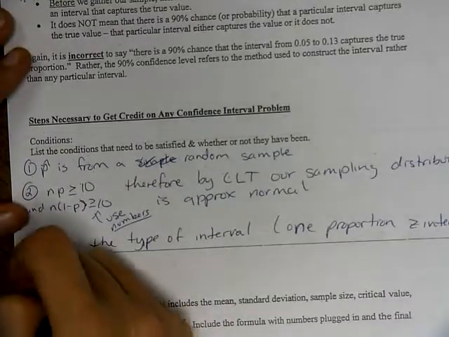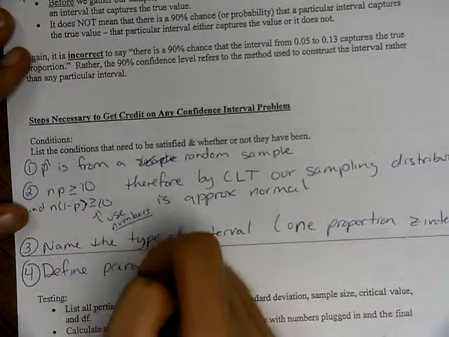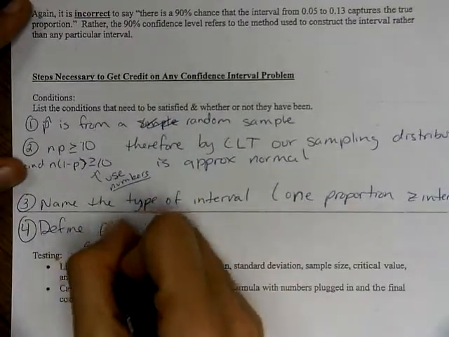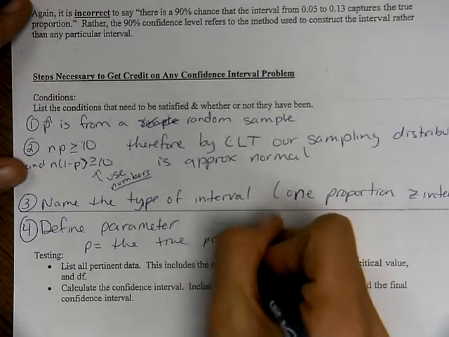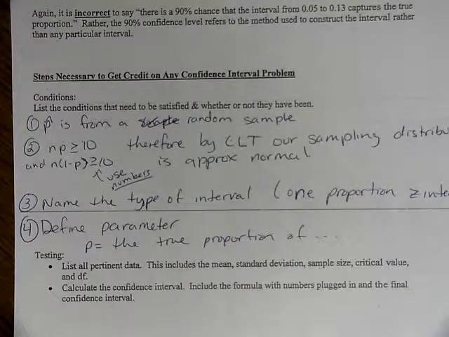And then step 4 is to define the parameter. So it's usually p equals the true proportion of, and then whatever, of students in Salem who have a tattoo, something like that.